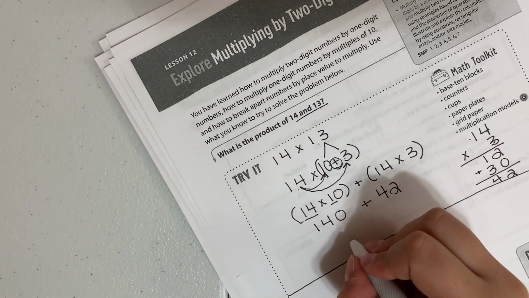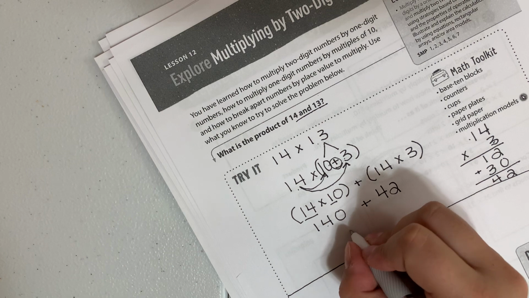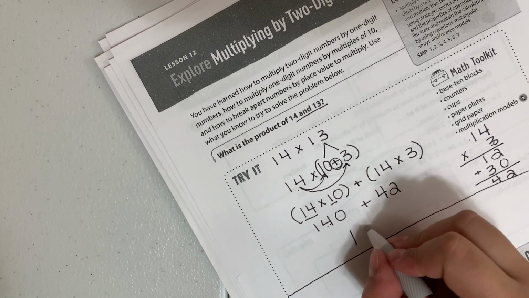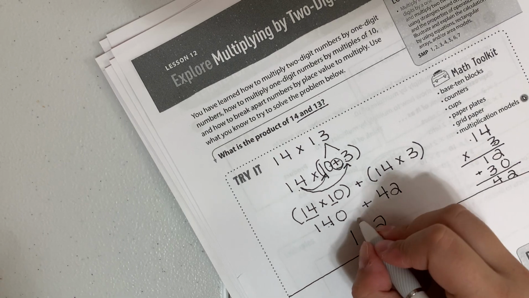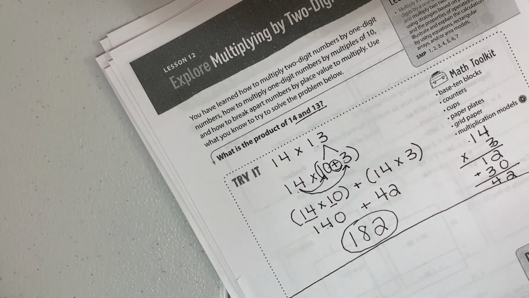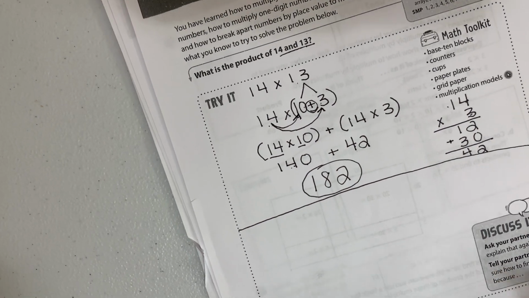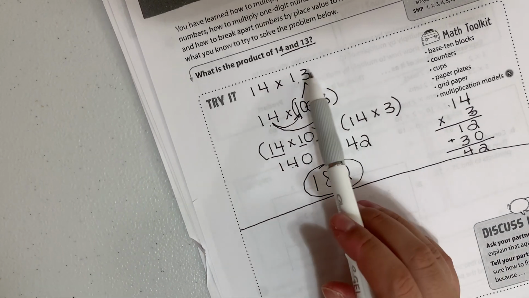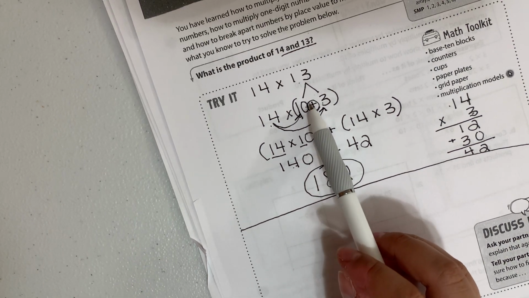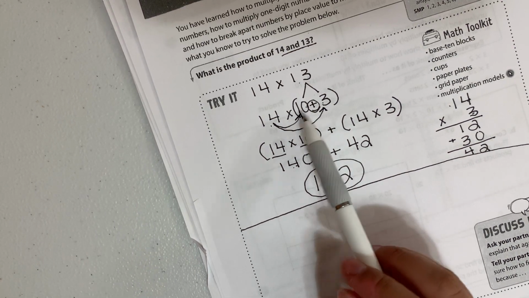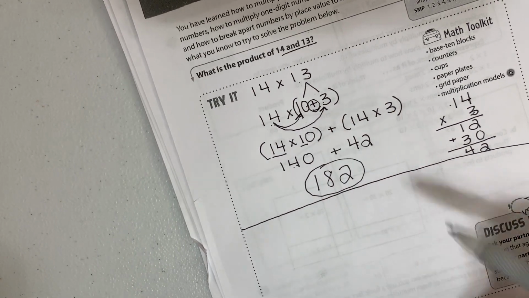And if we want to add all of that together, 140 plus 42, we have the 100. 4 plus 4 is 8. 0 plus 2 is 2. So our answer is 182. Okay? So we started off by breaking apart this 13 into a 10 because we know it's easy to multiply by 10, right? We just add a 0 to the other number. And then it was easier to work with the 3 because it's smaller.